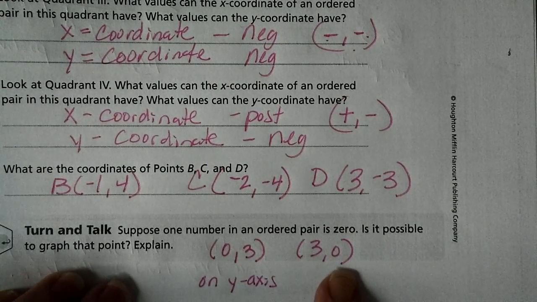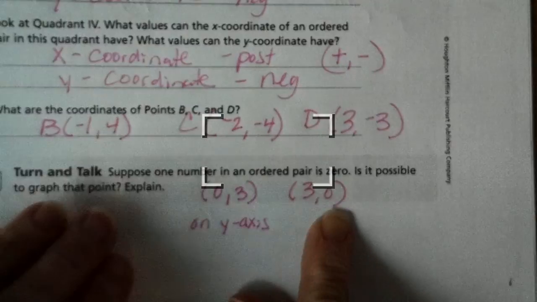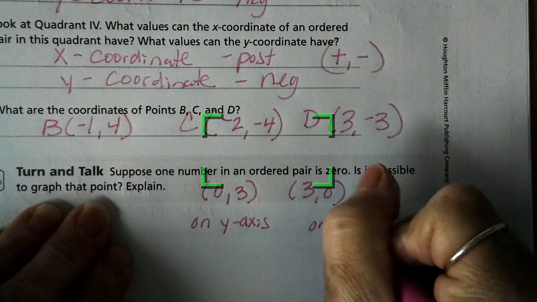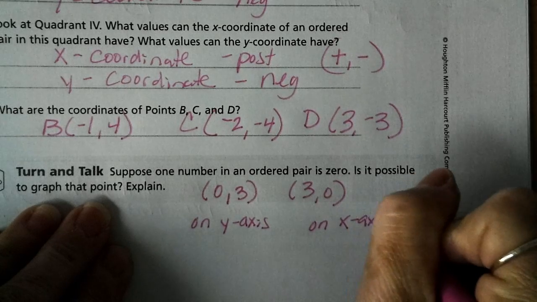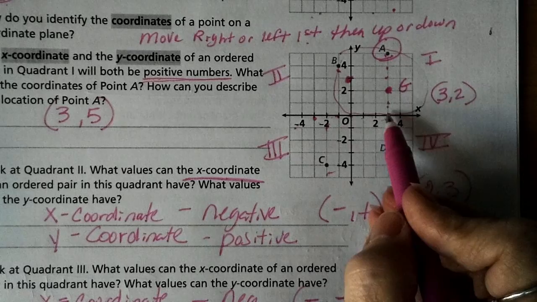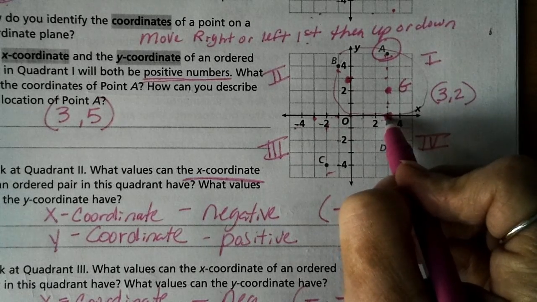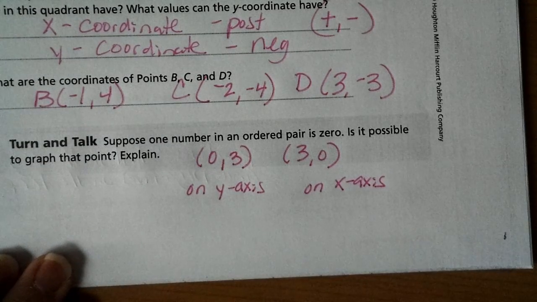So what do you think (3, 0) is going to be on? It's going to be on the x-axis, yes. (3, 0) would be right there. So yes, we can definitely graph those.